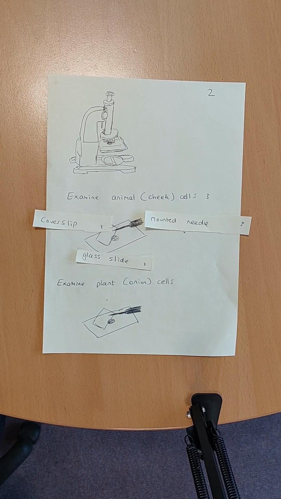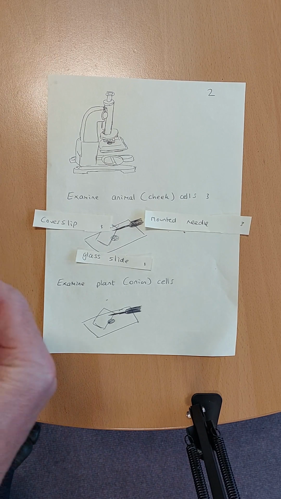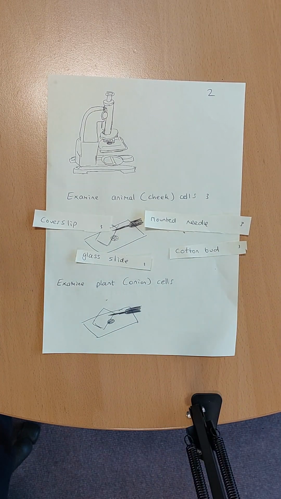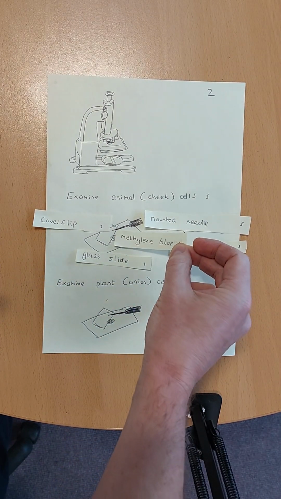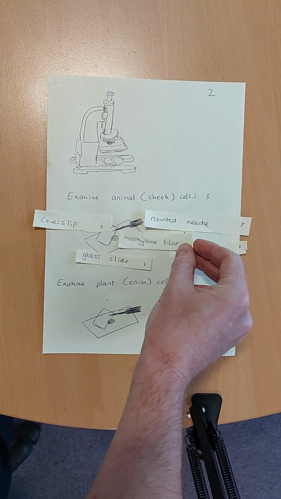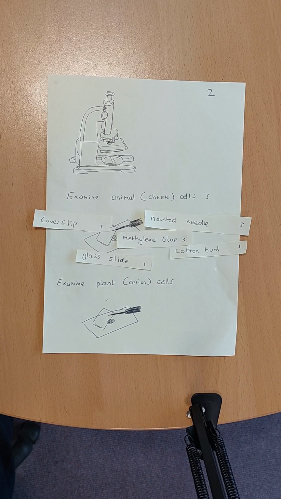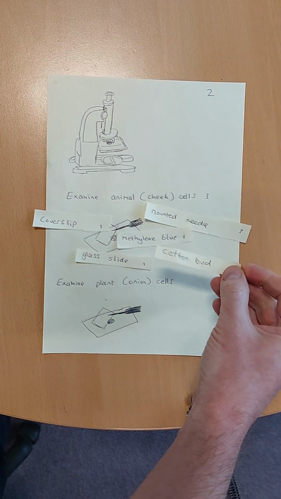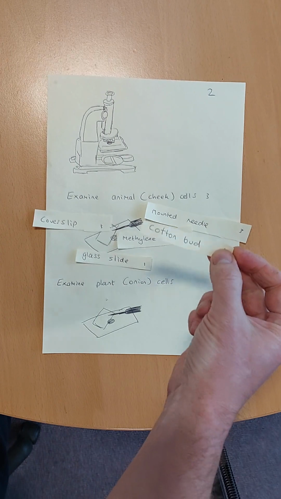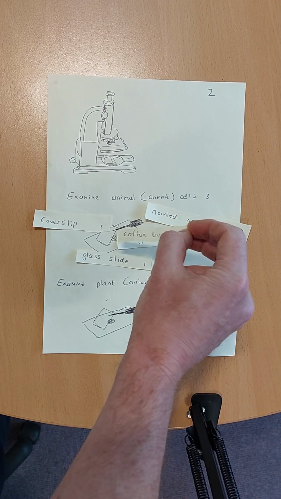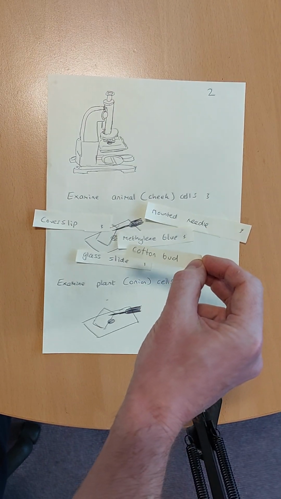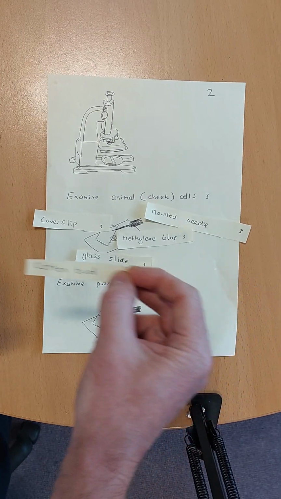First thing we need to do, if you're doing this experiment, is use a cotton bud and rub it inside your mouth, on your cheek, to pick up some cells. What you would do then is put something called methylene blue onto the glass slide. You could then take your cotton bud, and you'd rub it in the methylene blue, and that would get some of the cheek cells in the methylene blue, so we can then look at them under the microscope.